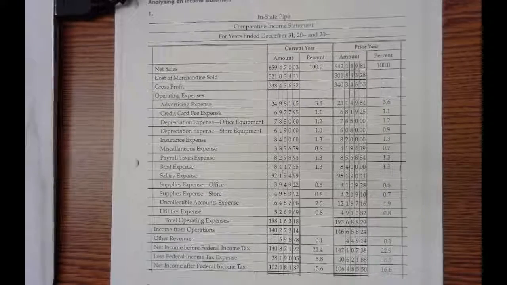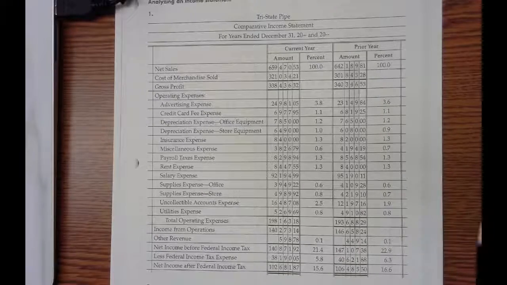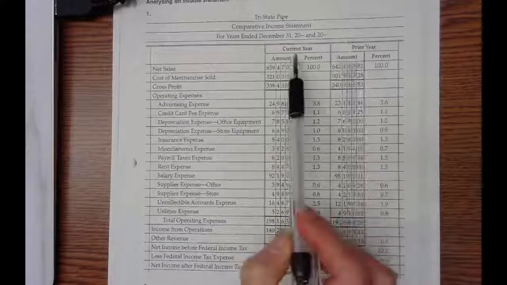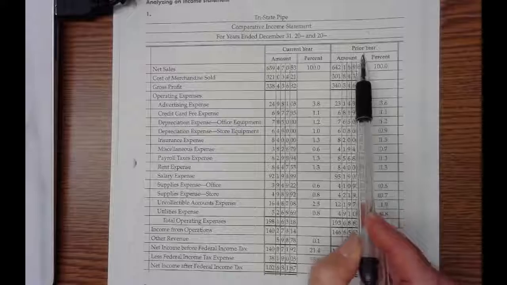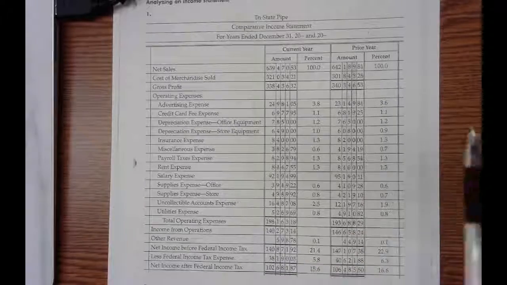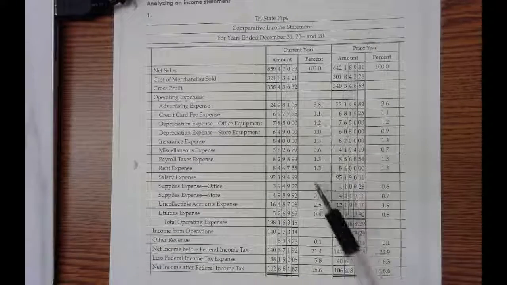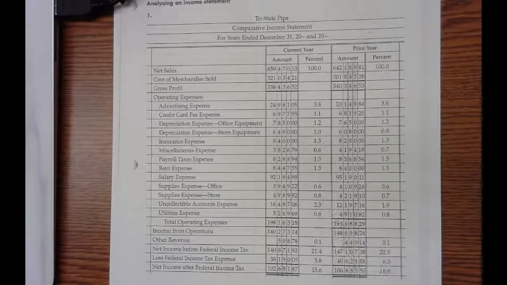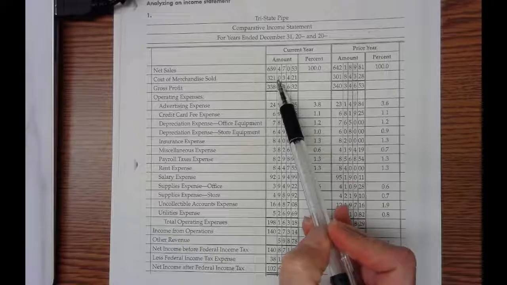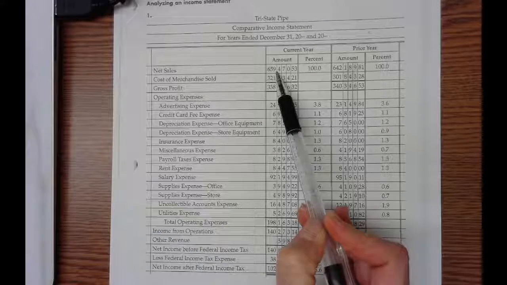In 17.1 work together on page 521, we're looking at a comparative income statement. As you can see, we've got the current year and prior year's data for all of these different accounts. The first thing we're being asked to do is find the component percentages for all of the ones that are missing. So all we're going to do is take the number and always divide by net sales.